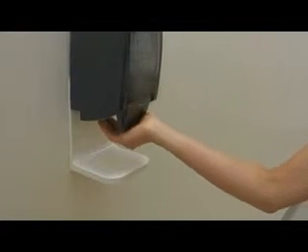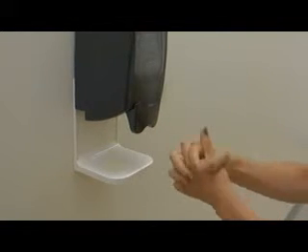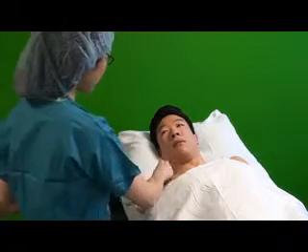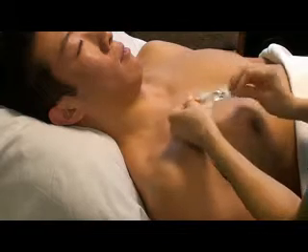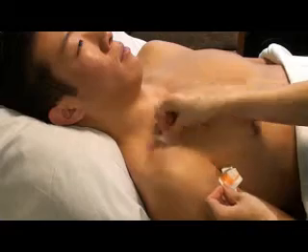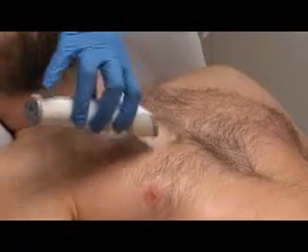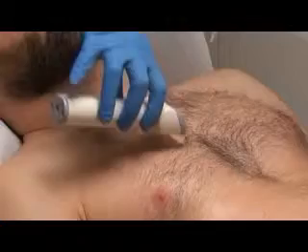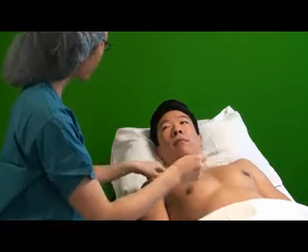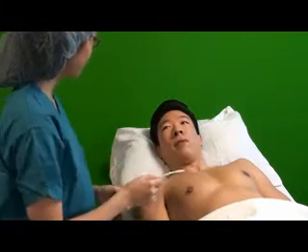Wash or sanitize your hands before entering the room and starting the procedure. If the patient is conscious, explain the procedure before proceeding. If needed, use an alcohol wipe to remove excess oil from the skin to improve the electrical conductivity. If the patient is hirsute, consider shaving the skin in the areas where the electrodes will be placed. Check the expiration date on the electrode packet. If the electrodes have not expired, open the packet and remove them. If the patient is conscious, explain that the electrodes may feel cold.